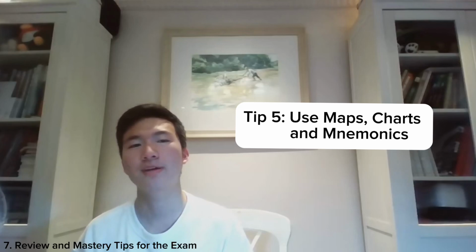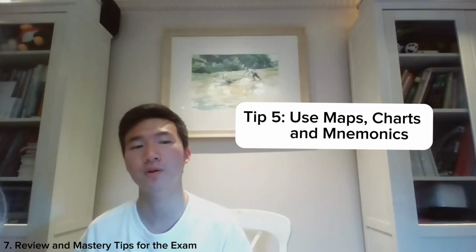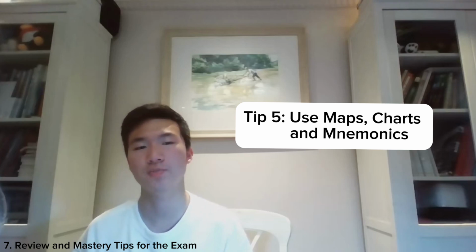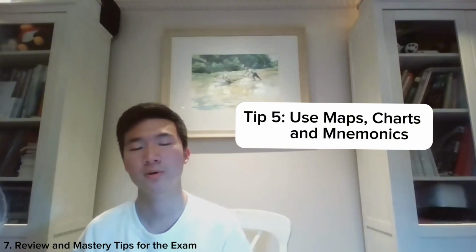And tip number 5 is to memorize with maps, charts, and mnemonics. Unit 6 is global. Use maps to visualize trade networks, imperial conquests, migration routes, or revolution hotspots. So it is necessary to use comparison charts or use mnemonics.